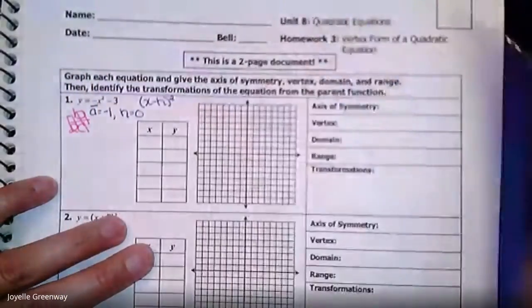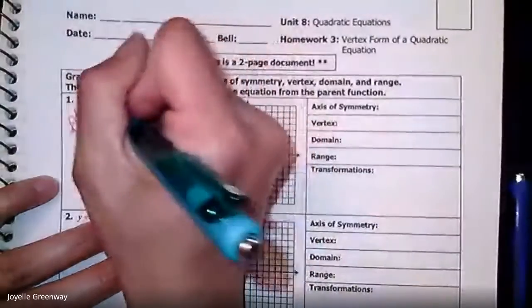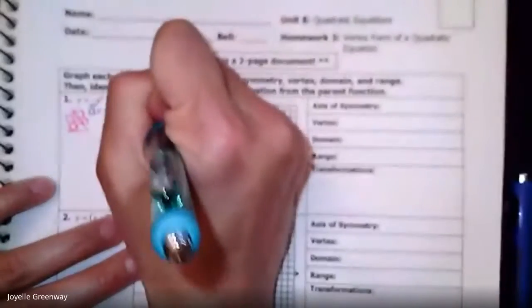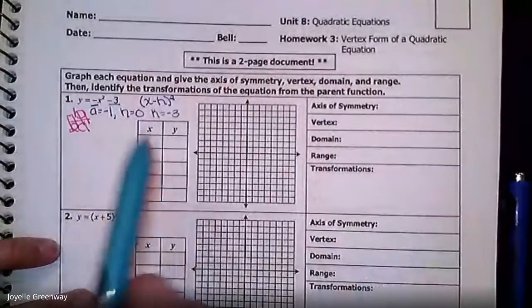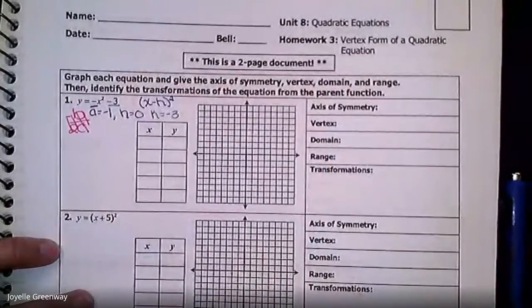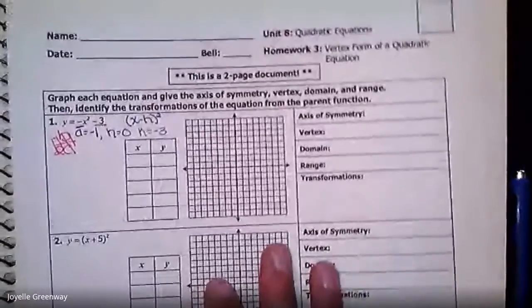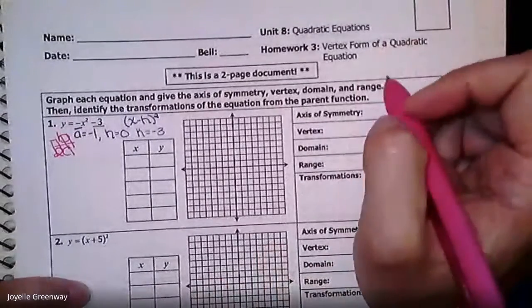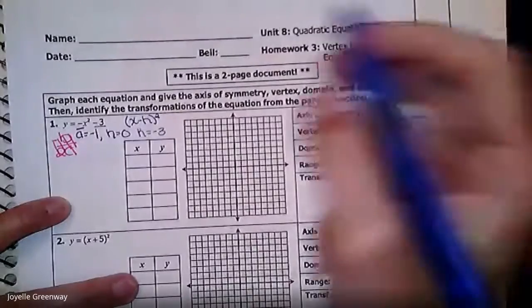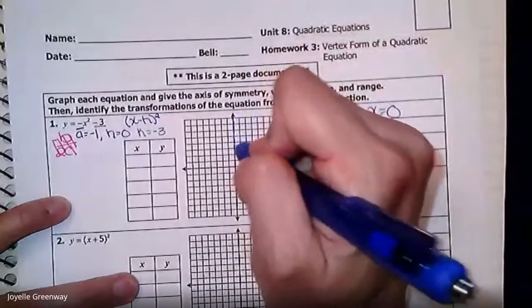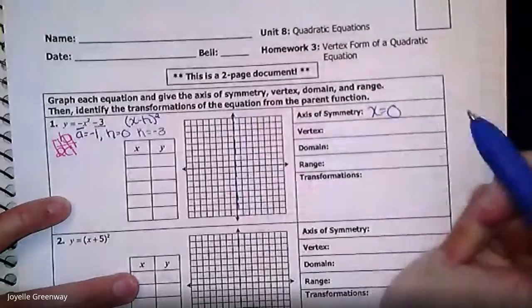All right. And your k value is -3. So our axis of symmetry is x equals 0. So it's on your y-axis. That's your axis of symmetry.